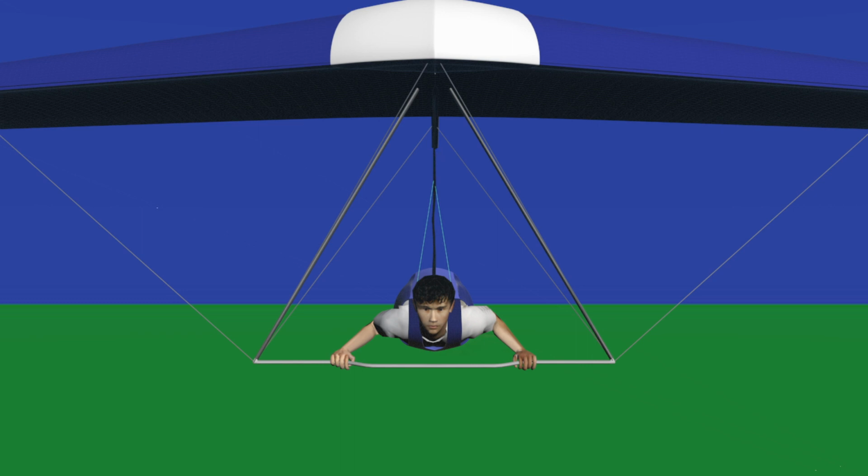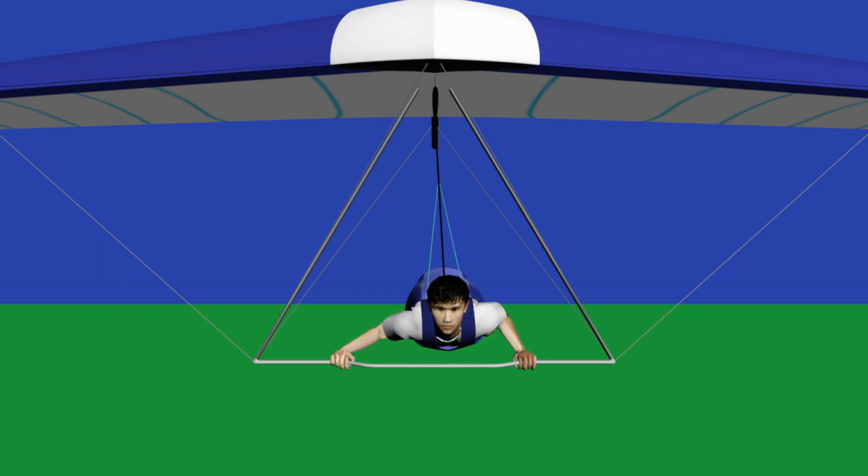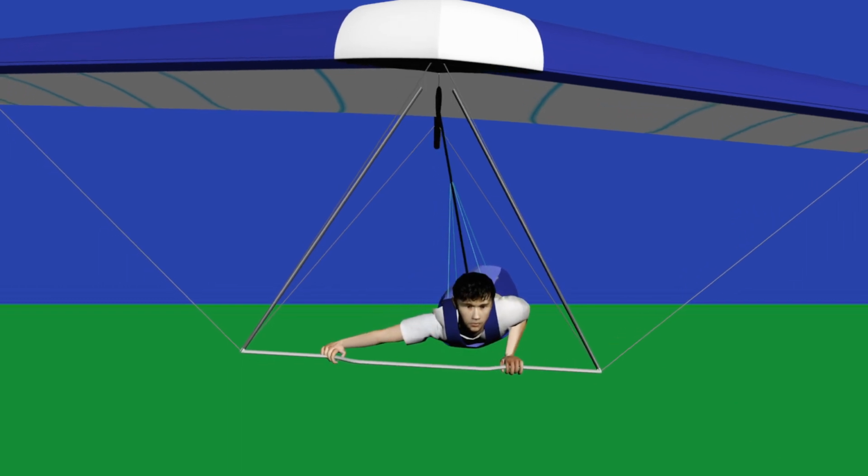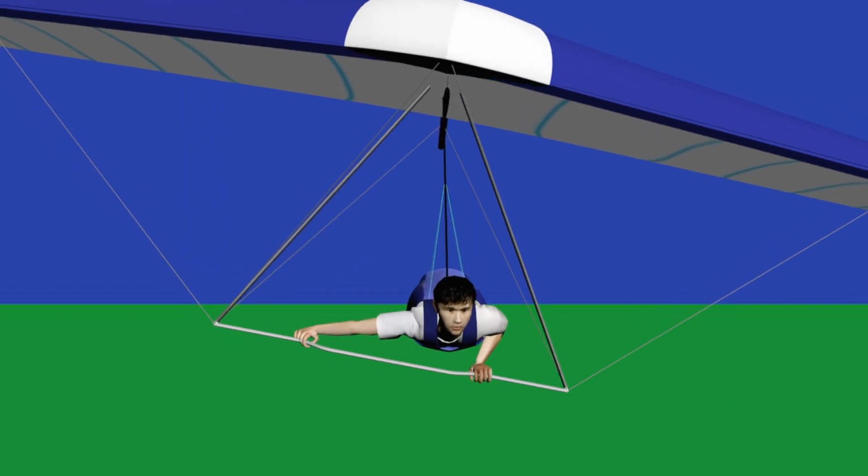To make a left turn, the pilot uses the bottom bar to push his body with both his arms to the left side of the A-frame. In doing so, he also moves the center of mass to the left. This causes the glider to bank to the left, which in turn causes the glider to go into a left turn. How this works aerodynamically is not relevant for this project. All that matters for us is what the pilot does and how the glider reacts.